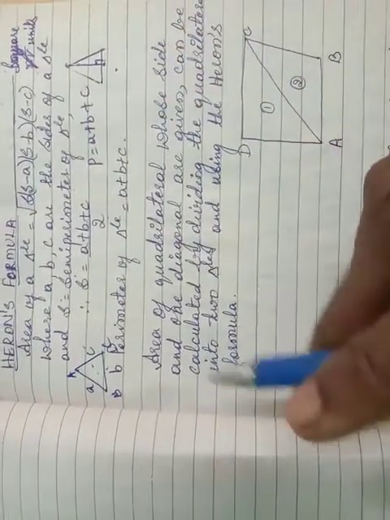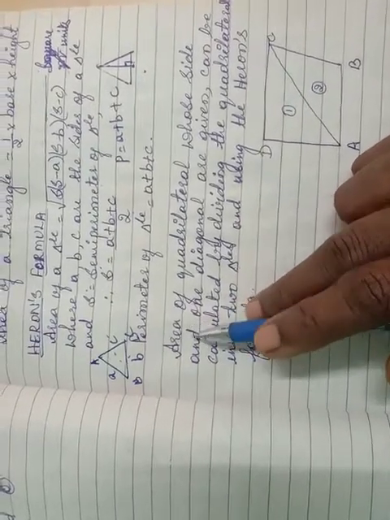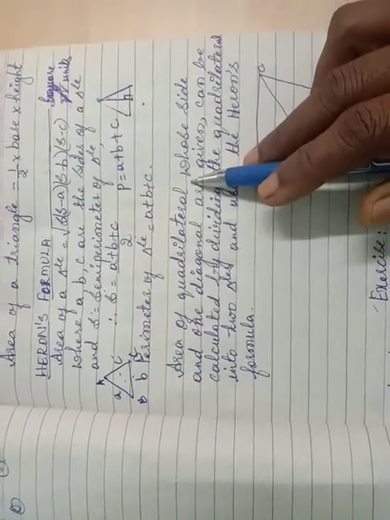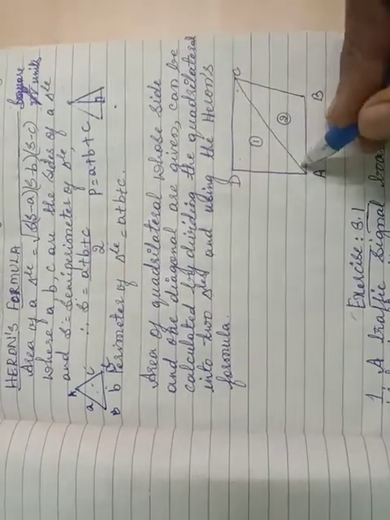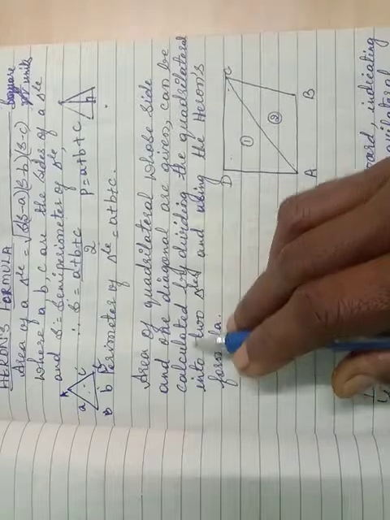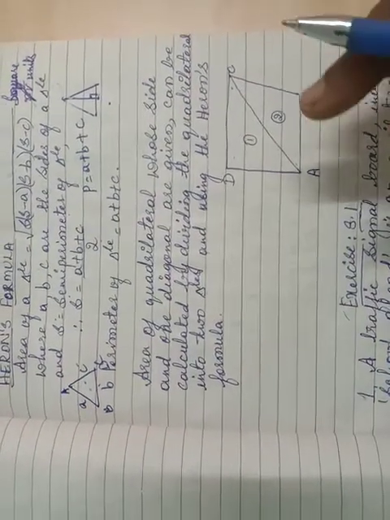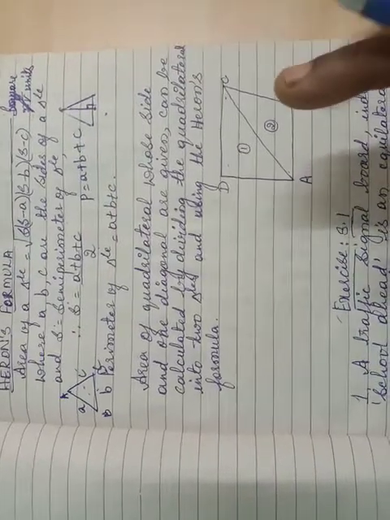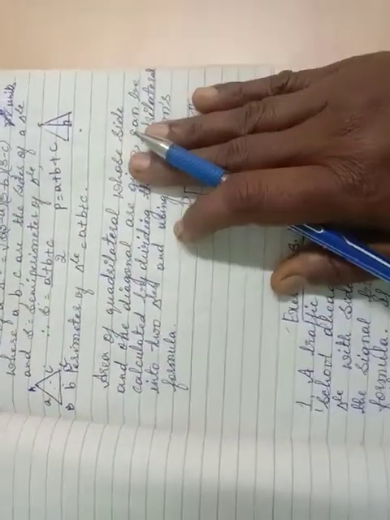Okay. Now let us see when they ask you to find the area of a quadrilateral whose sides and one diagonal are given. The area can be calculated by dividing the quadrilateral into how many triangles? Two triangles. Okay, using Heron's formula. Now this much is enough for this lesson.